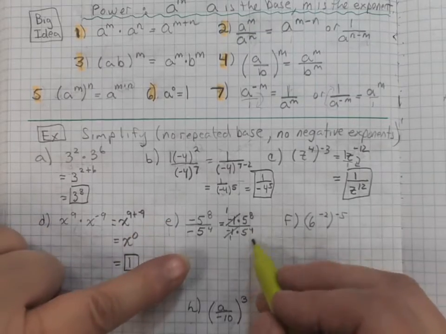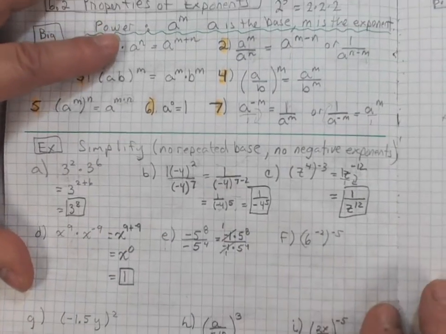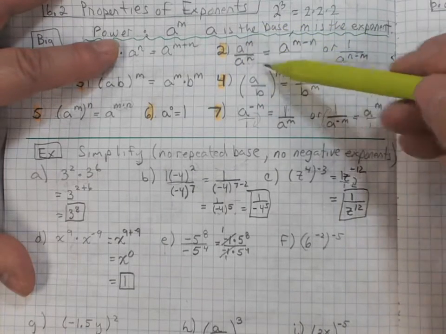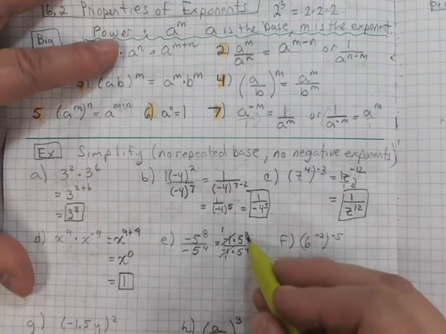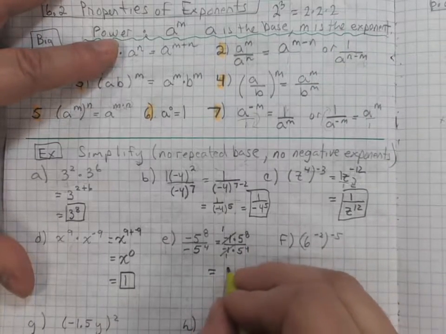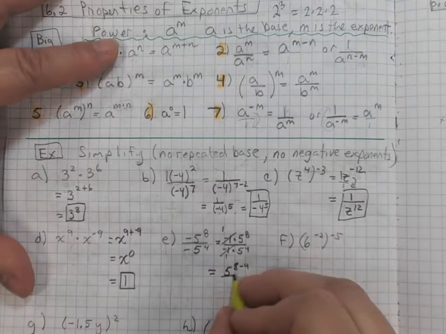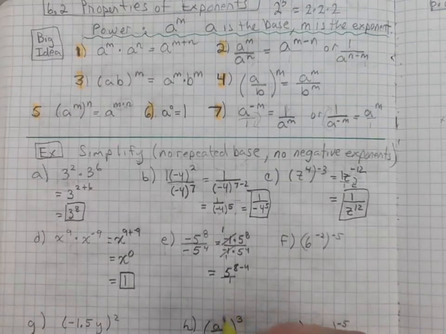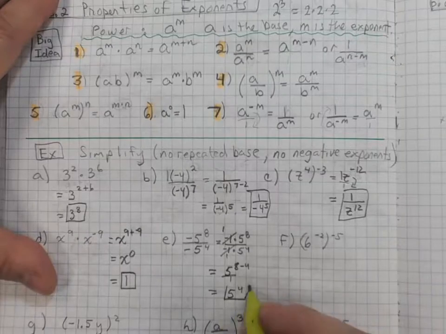All right, so now we just have to do the power rule. I notice I have the same base, and the power rule we'll use is number 2, same base. I have to subtract the exponents when I'm dividing. The bigger exponent is on the top, so we'll keep it the bigger one on top, so it's going to be 5 to the 8 minus 4. What goes on the bottom? Well, just the number 1. So essentially, since it's a whole number, we don't write it. My final answer will be 5 to the 4th.